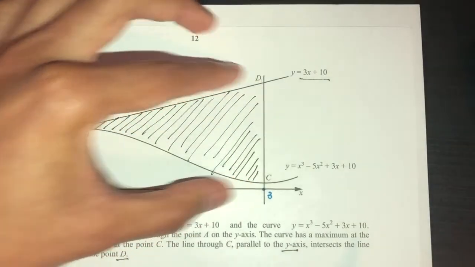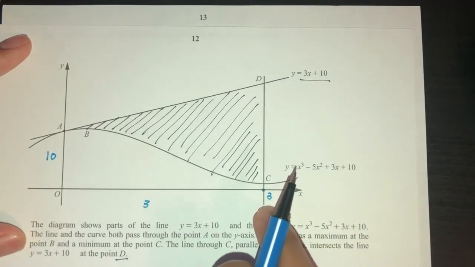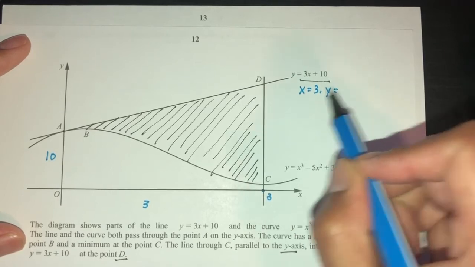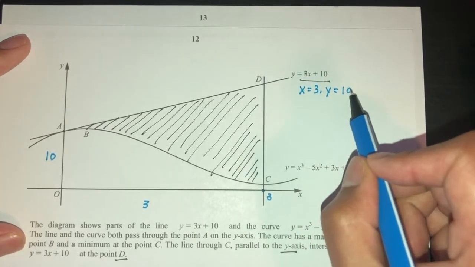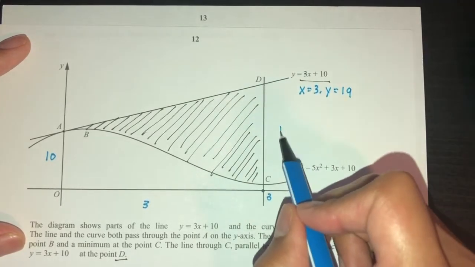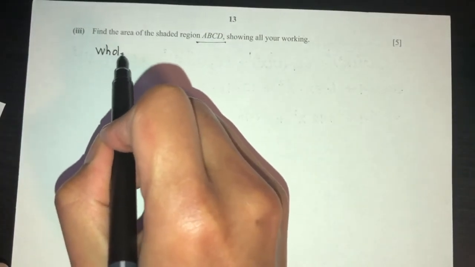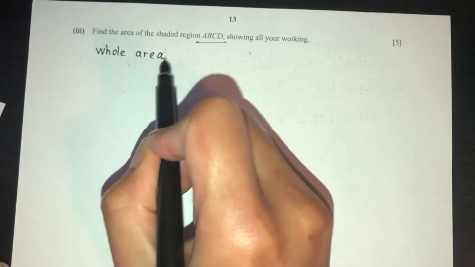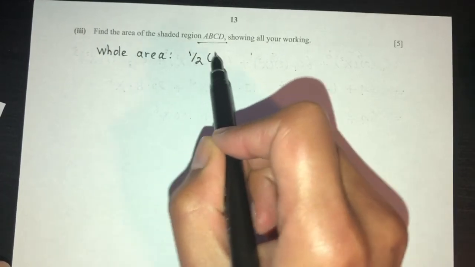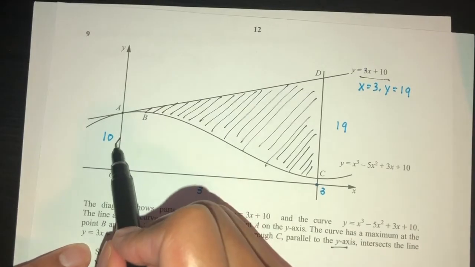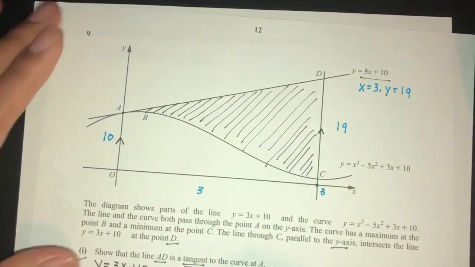Now what is the point D? The point D is at the value when x is equal to 3. If x is equal to 3, the value of y is equal to 3 times 3 plus 10, that should be 19. So this height is 19. So we have to find the area of the trapezium. So that's the whole area. The whole area is the area of a trapezium, so half times the sum of the parallel sides. So this side and this side are parallel sides.